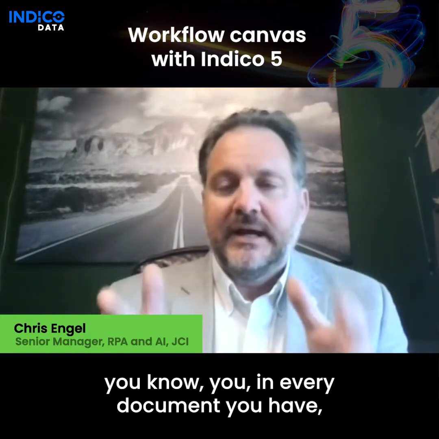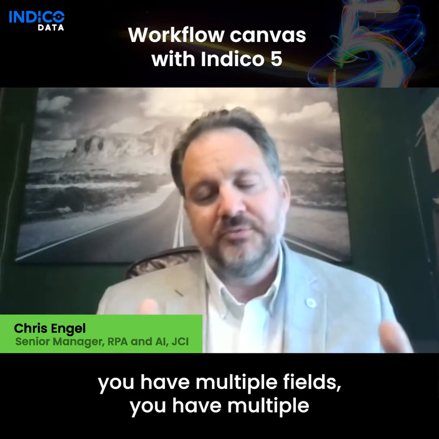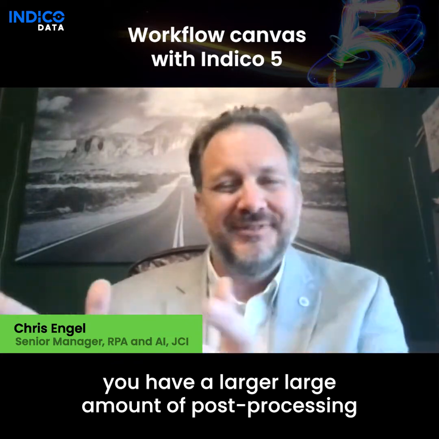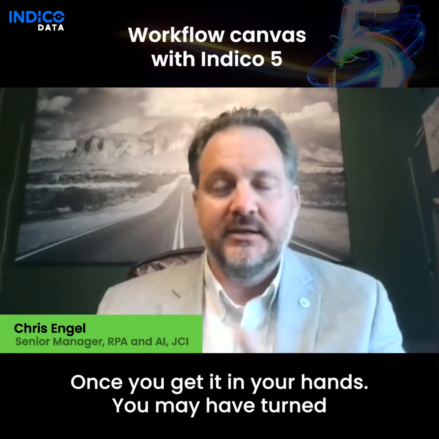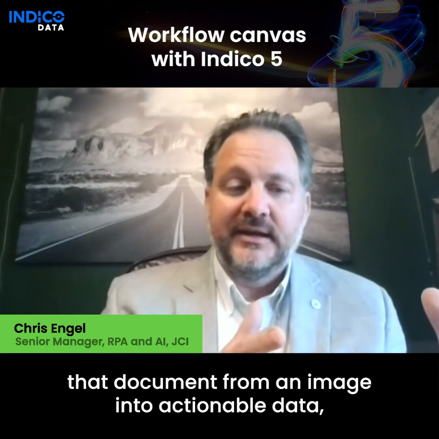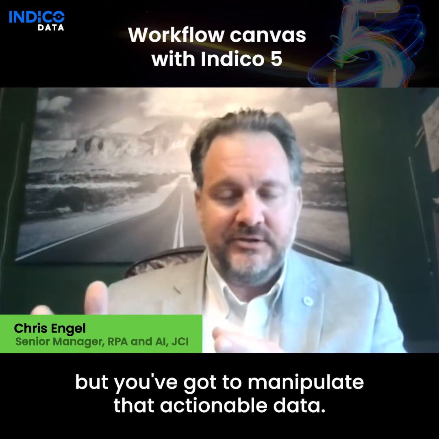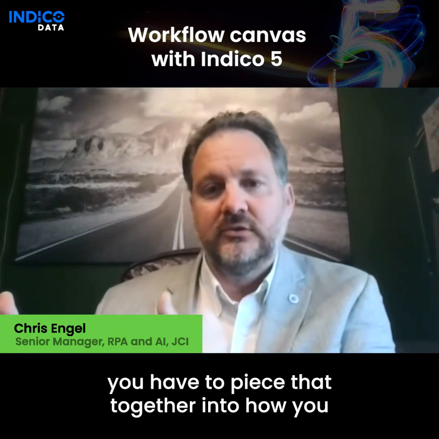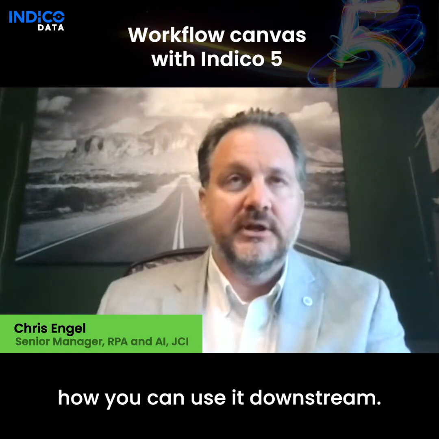in every document you have multiple fields, you have multiple iterations of a field, and a large amount of post processing that you have to do with the document once you get it in your hands. You may have turned that document from an image into actionable data, but you've got to manipulate that actionable data, just like we said before with linked lists. You have to piece that together into how you can use it downstream.